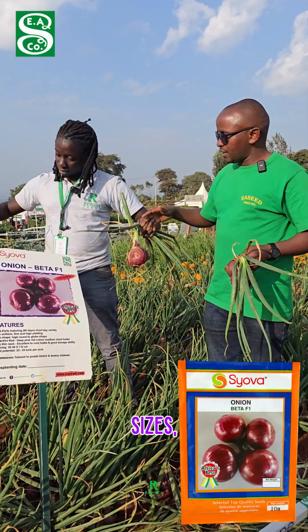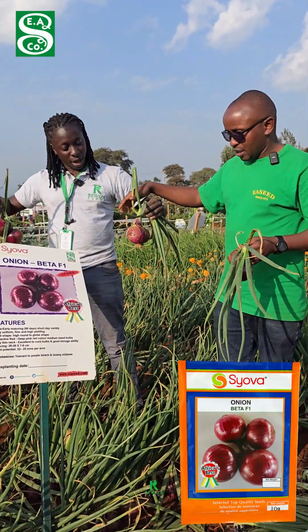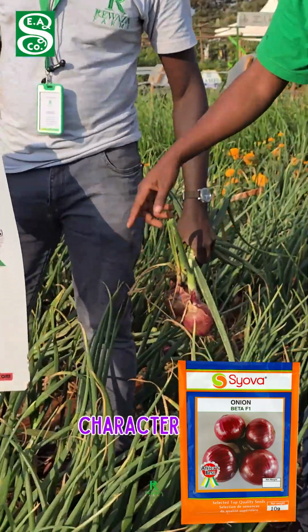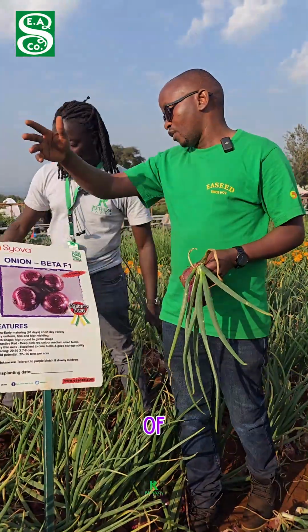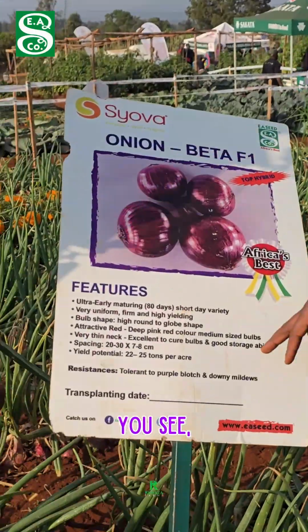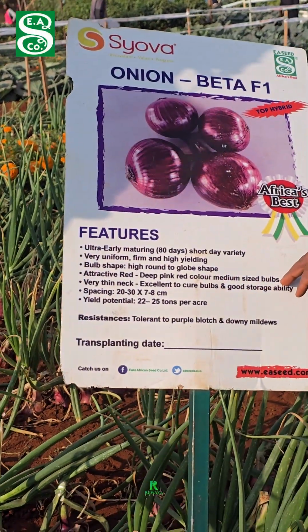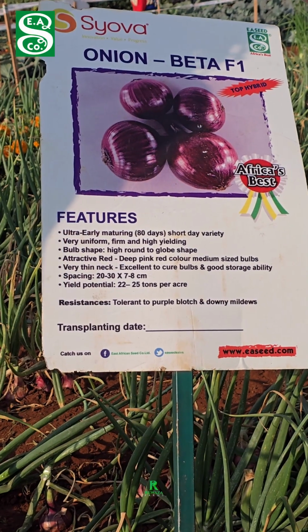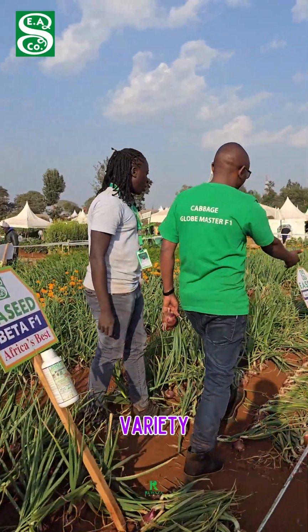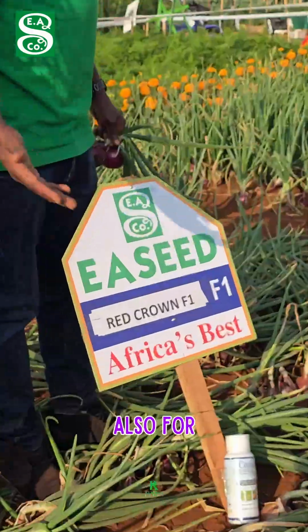Then when it comes to sizes, if you look at these onions, the way we have planted, the same characteristics I've told you, spacing is what determines what we want. When you are talking of medium size, you see, these are medium sized bulbs. We are not guaranteed to get a big bulb, but feeding determines. So this is our new upcoming variety called Red Crown. This is also for the hot area.